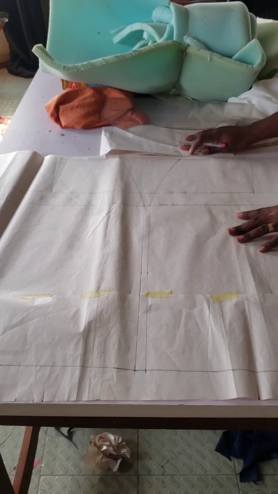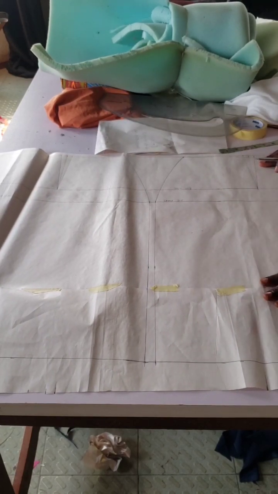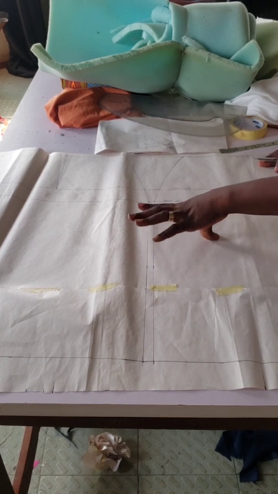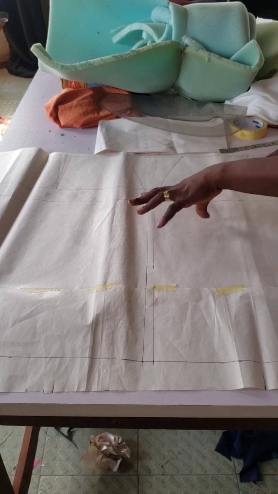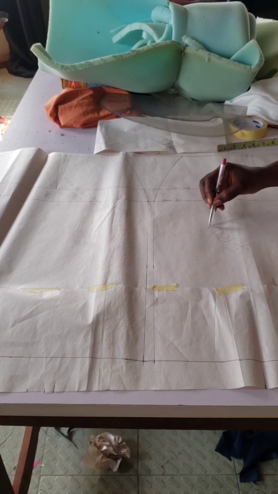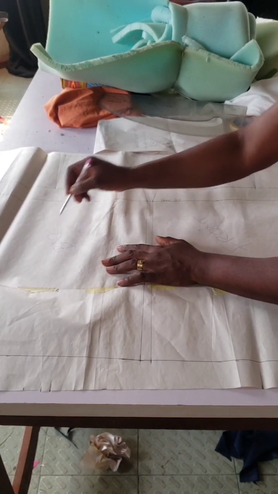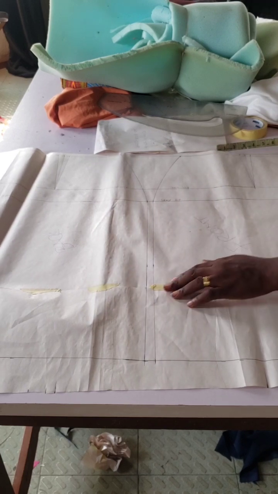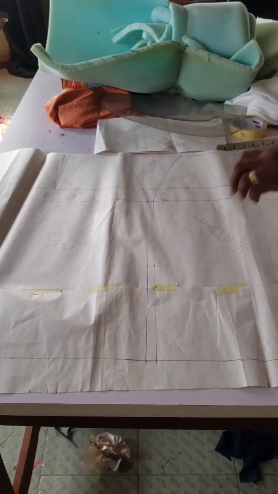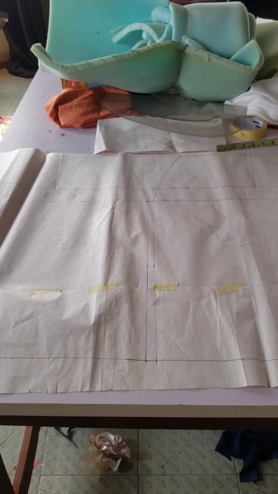So with this, we've drafted our skirt block, but we are making a pencil skirt, and this is not a pencil skirt. It is not even anything close to a pencil skirt. This is just a block, and this is the front view. Let me label it. So we are now going to draft our pencil skirt from this block. So how do we go about that?